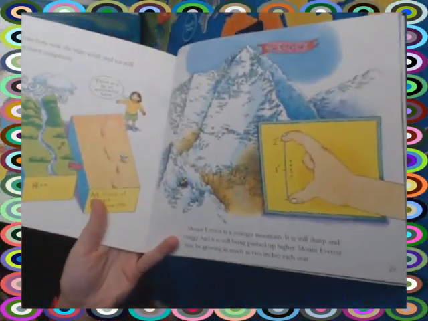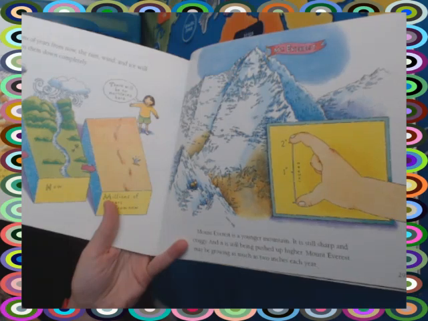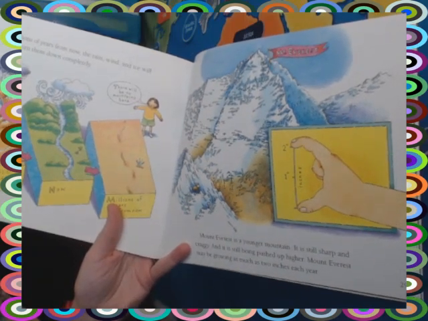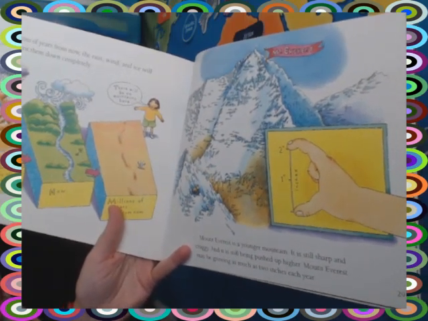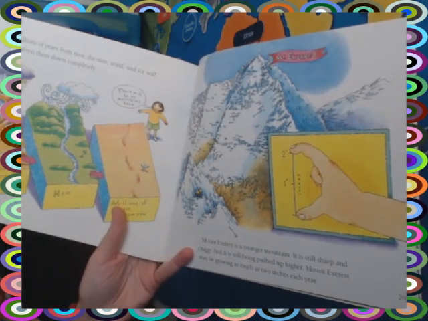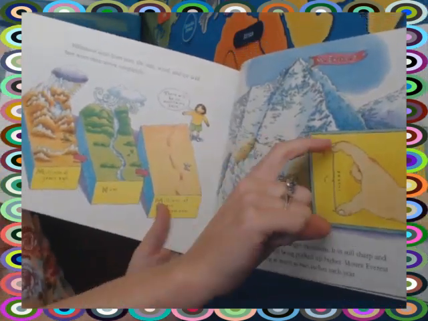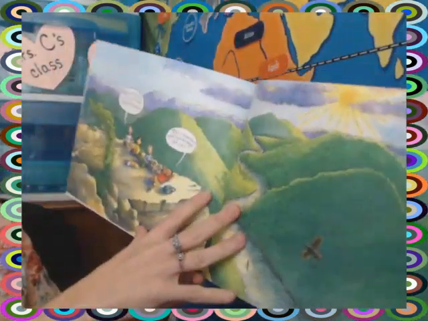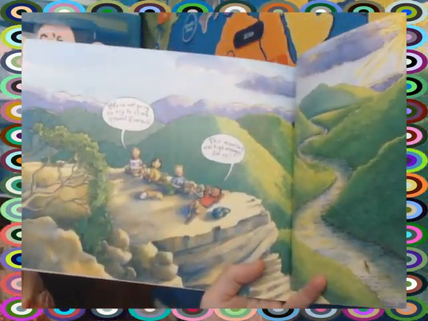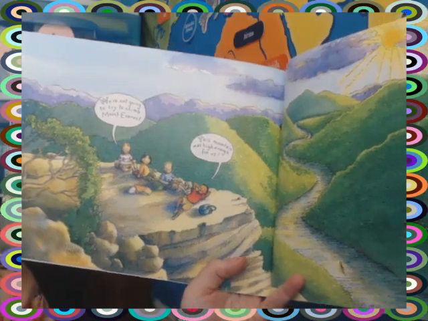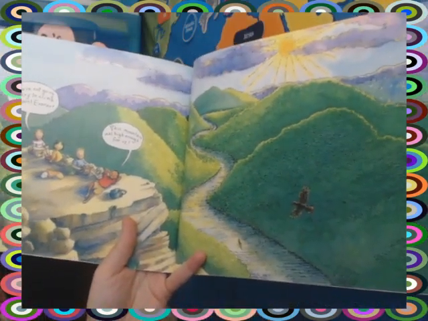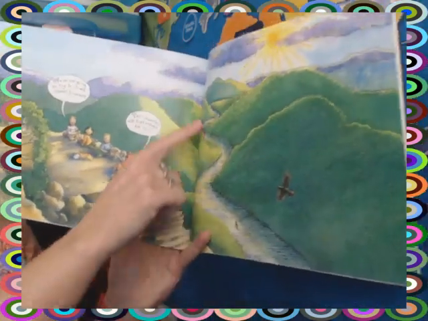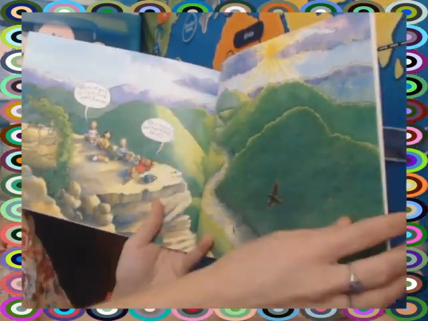Mount Everest is a younger mountain. It is still sharp and craggy, and it is still being pushed up higher. Mount Everest may be growing as much as 2 inches each year. So you can do that with your finger. That's about 2 inches, right? You can show that. We're not going to try to climb Mount Everest. This mountain was high enough for us. And look at the beautiful valley in between again. You can see the valley in between the mountains.